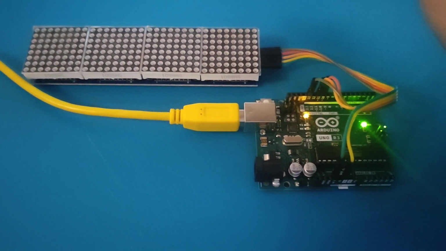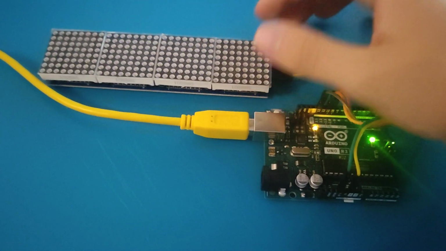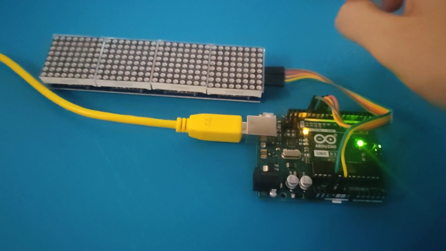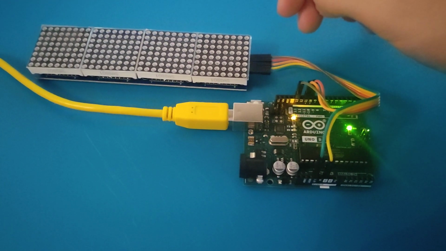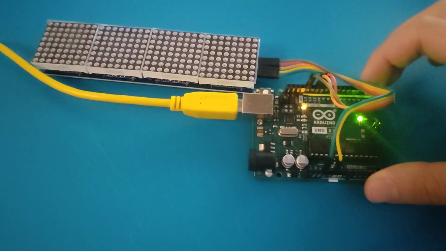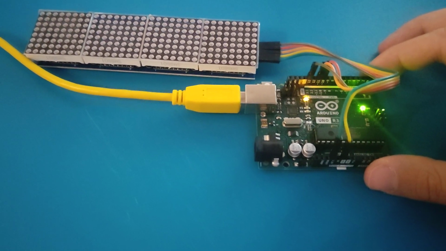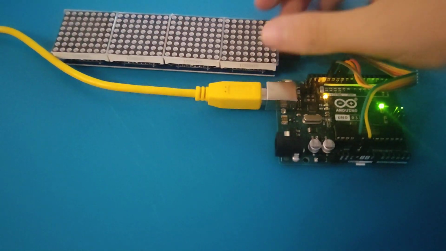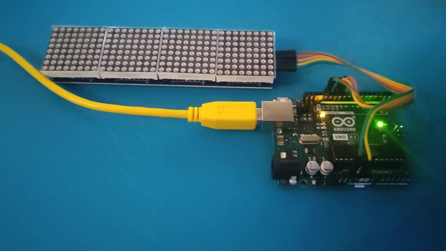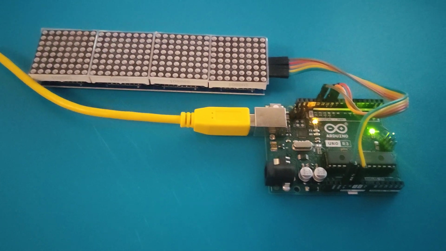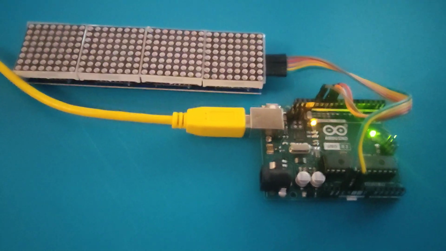So the main idea is to have a bigger matrix. This matrix is not big enough for the kids to read, but the main idea would be to have a bigger matrix. This includes having more current demanded from the board, which is not allowed for these Arduino boards. They only allow a few milliamps per port to be demanded. And it would also be interesting to work with a speaker, since a speaker would really help to have the messages out loud.